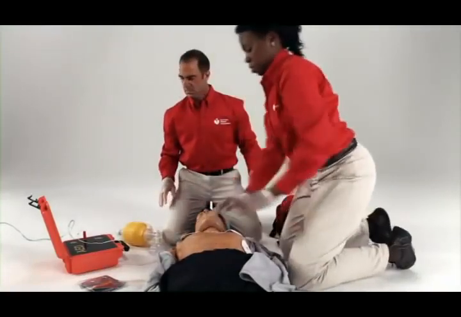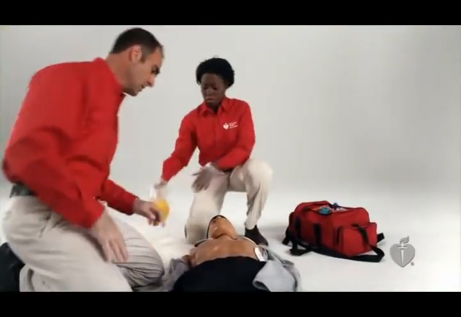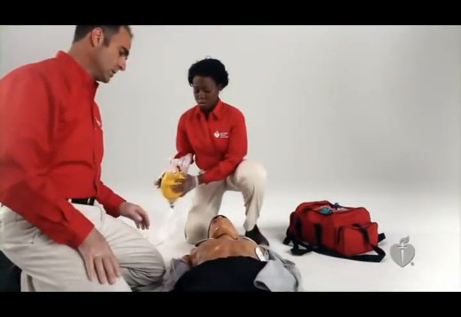11, 12. Analyzing heart rhythm. Do not touch the patient. Let's switch. Shock needed. Charging. Stay clear of patient. Press the flashing Shock button.